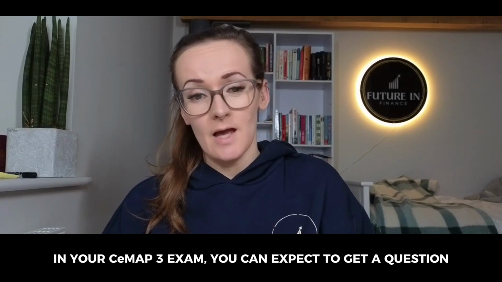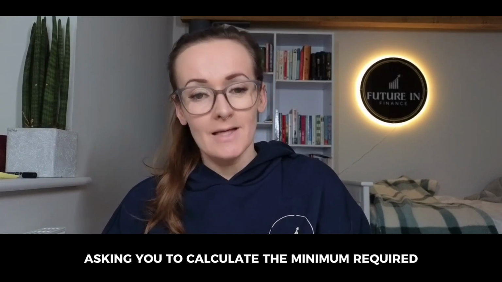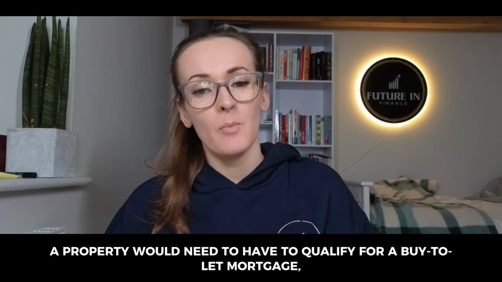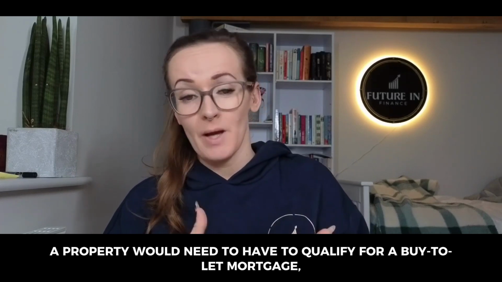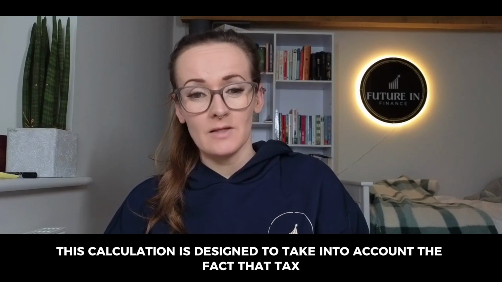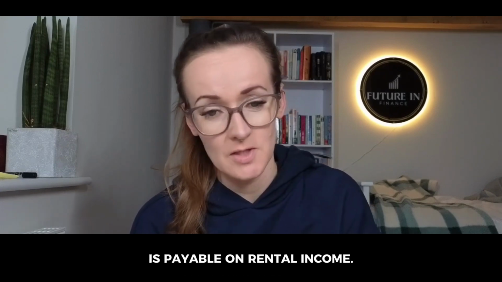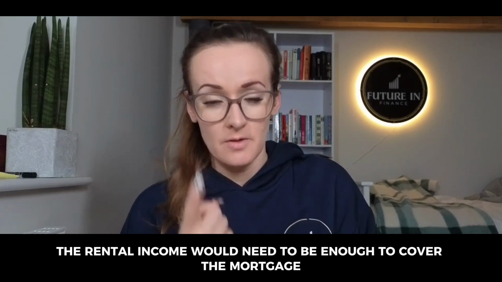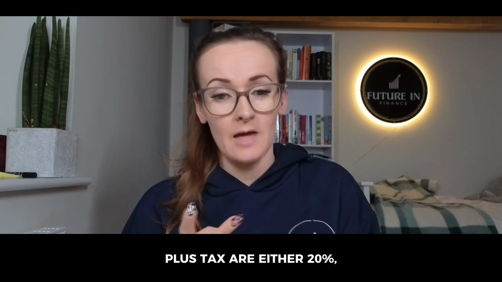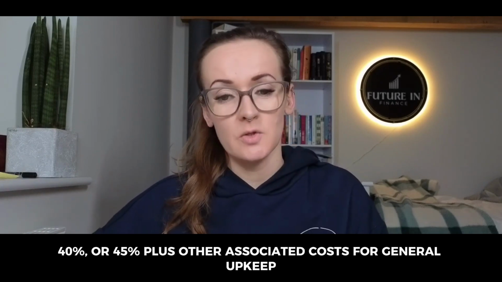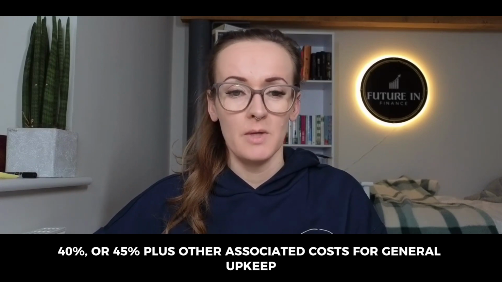In your CeMAP 3 exam, you can expect to get a question asking you to calculate the minimum required rental income a property would need to have to qualify for a buy-to-let mortgage. This calculation is designed to take into account the fact that tax is payable on rental income. Therefore, the rental income would need to be enough to cover the mortgage, plus tax at either 20%, 40%, or 45%, plus other associated costs for general upkeep.